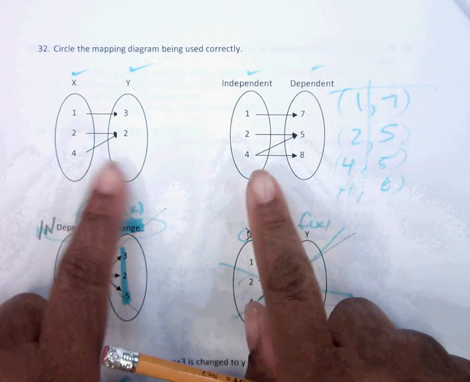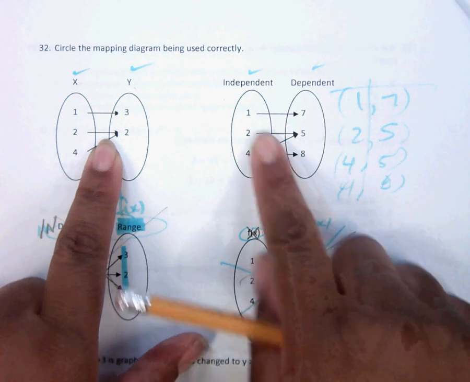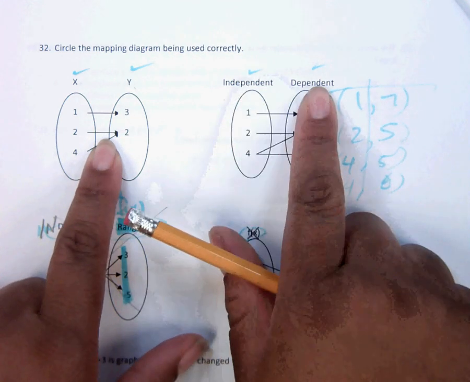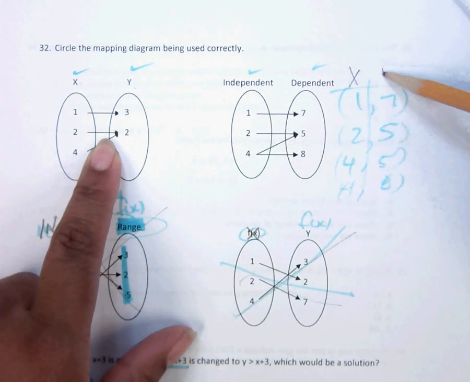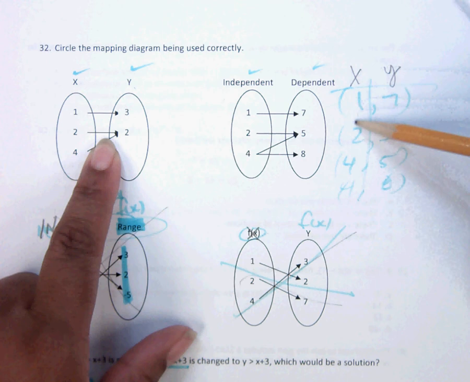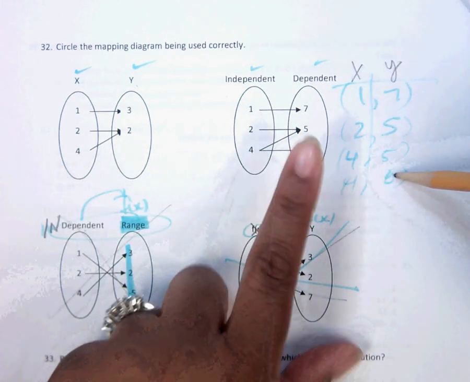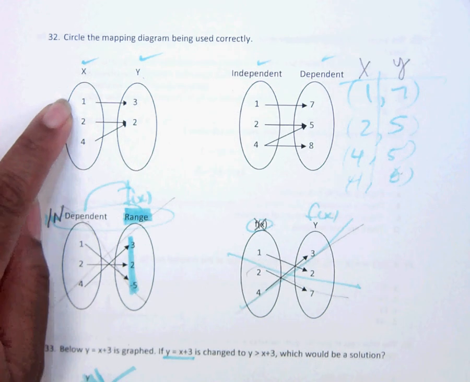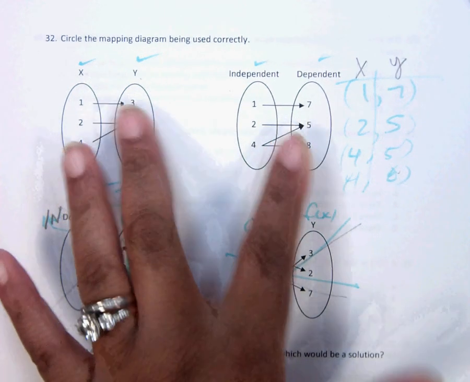On this one, there were 2 right answers. This one, that one happened on the STAAR test. Independent is x, dependent is y. That's 1, 7. X is 1, y is 7. 2 is x, y is 5. 4 is 5, and 4 is 8. And then this one is correct. So these are the two mapping diagrams that are correct.